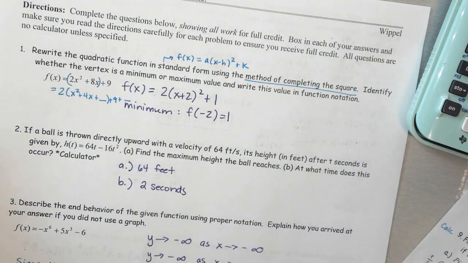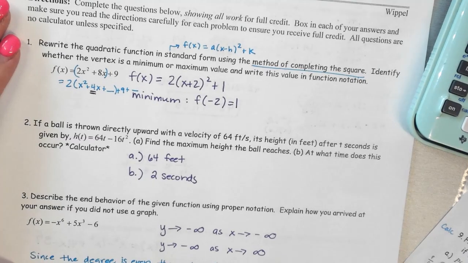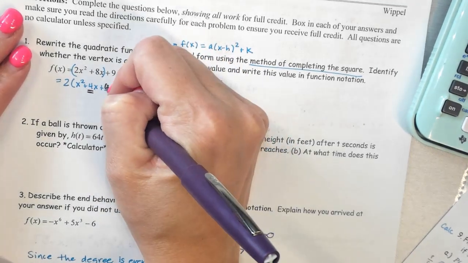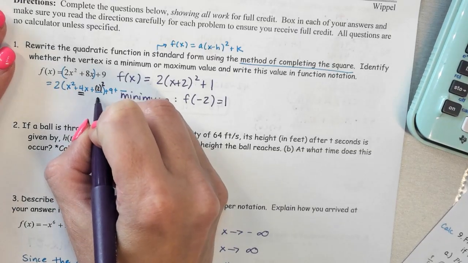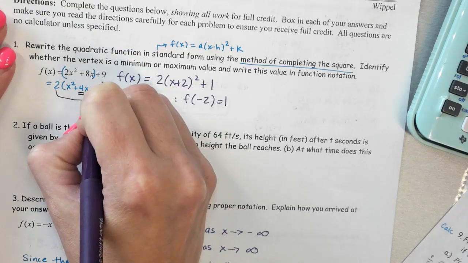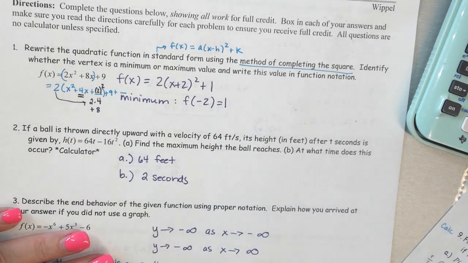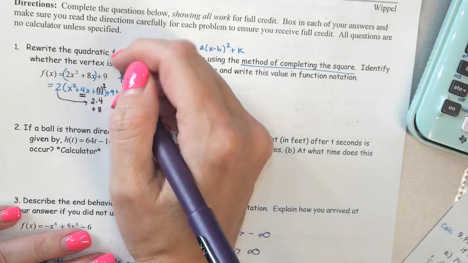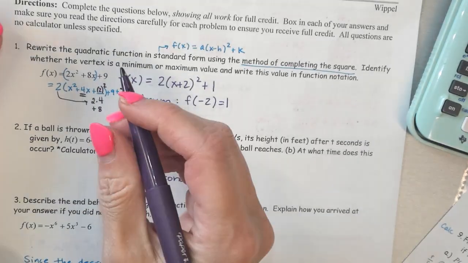So when you fill that in, you are going to do half of b. This is now your b value. So if you do half of 4, you're going to get 2 squared. And then if you add 4, remember that you have to multiply by the 2. So it's really like you added 8 here. If you add 8 to this side, you have to subtract 8 to the same side.